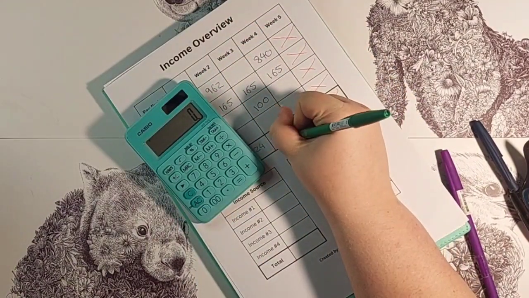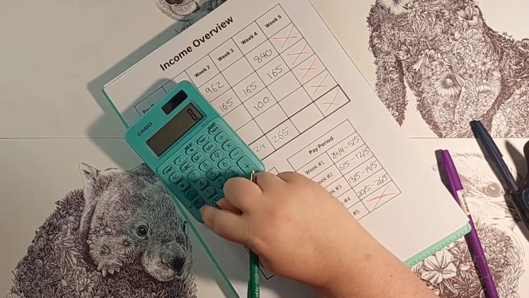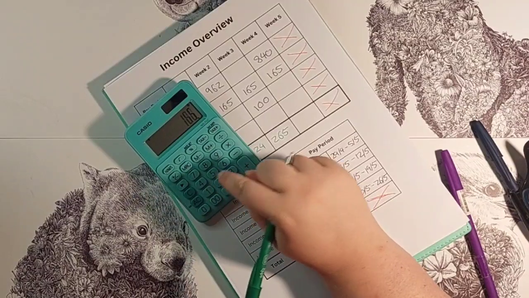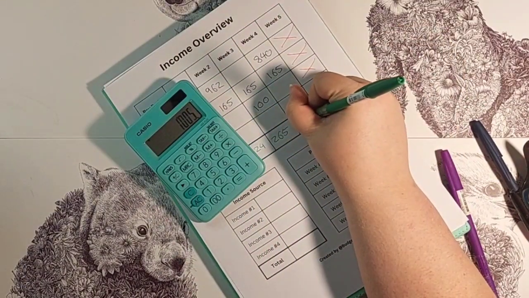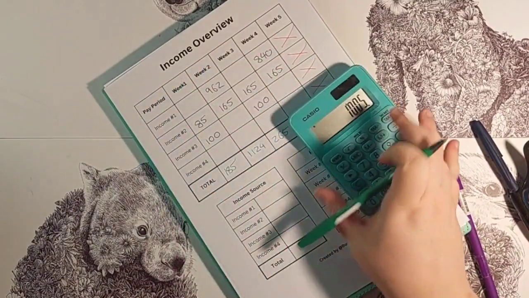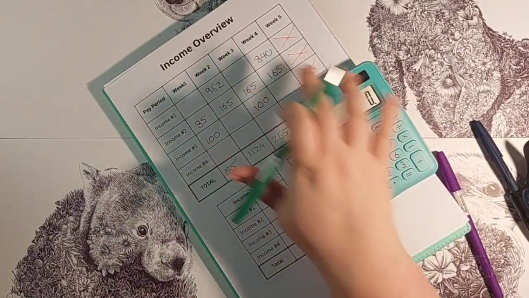This is going to be 265. And this is going to be 1,005.